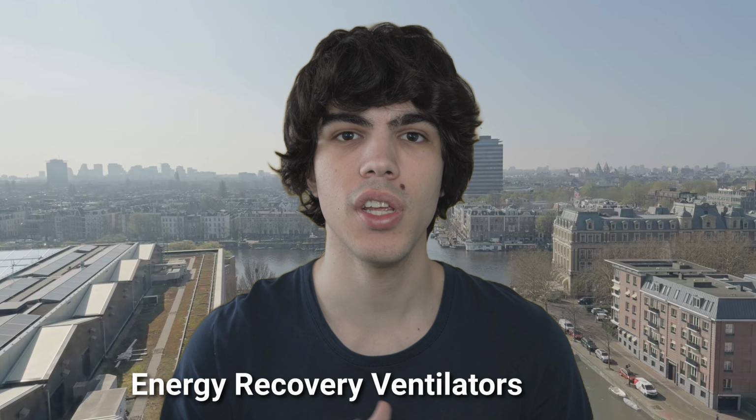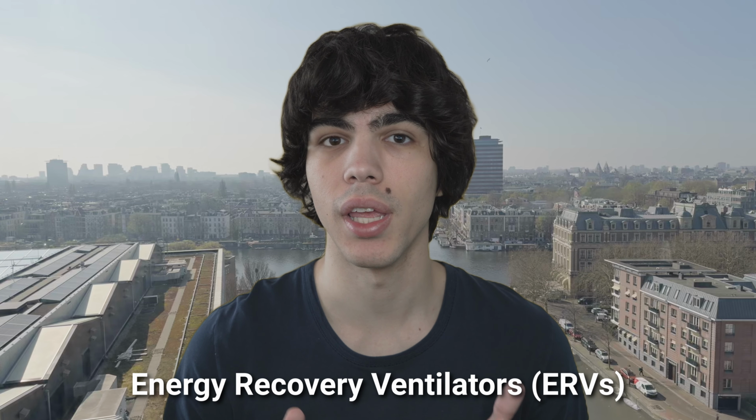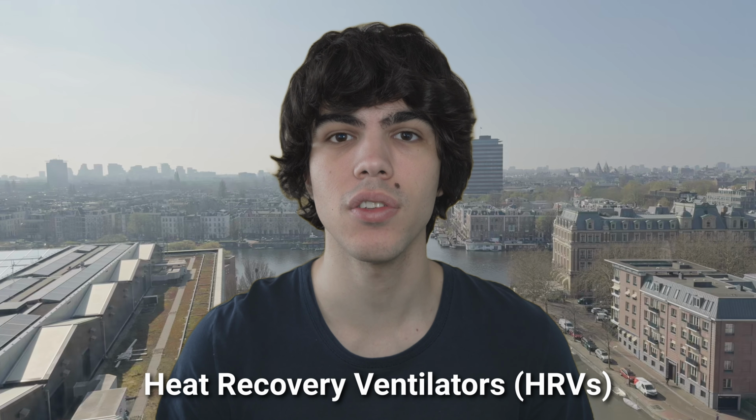Another approach is opening windows periodically, which allows fresh air to enter and helps balance indoor and outdoor humidity levels. Additionally, installing mechanical ventilation systems such as energy recovery ventilators, or ERVs, or heat recovery ventilators, or HRVs, can improve air exchange while maintaining energy efficiency.